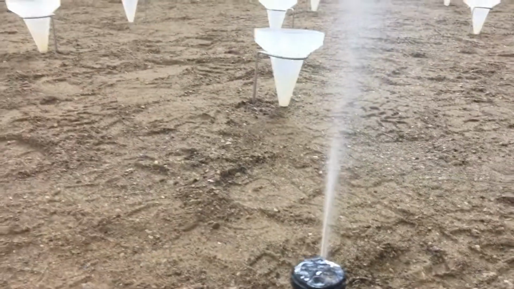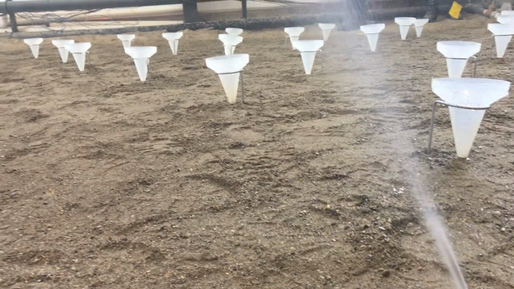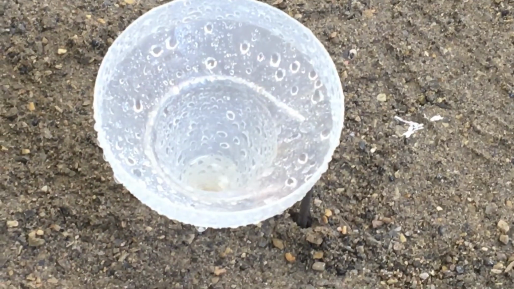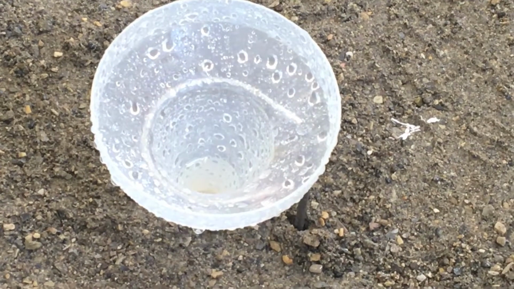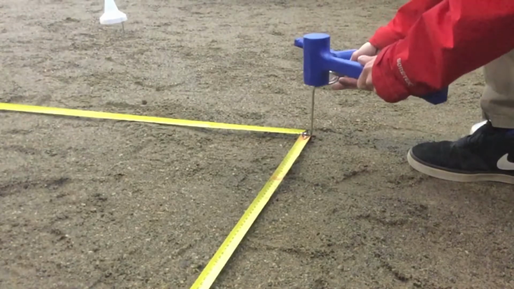Hello, and welcome to an irrigation auditing how-to guide. Irrigation auditing is a useful tool to determine how efficient your sprinkler system is running. The tools required to perform an irrigation audit are catch cans, a measuring tape, a hammer, and a notebook to record your results.